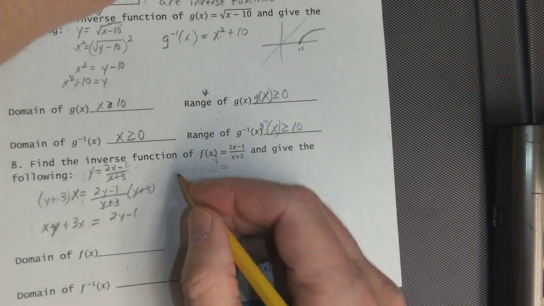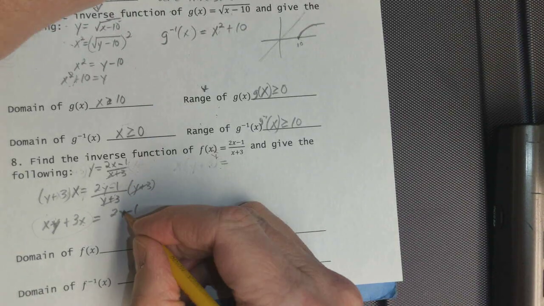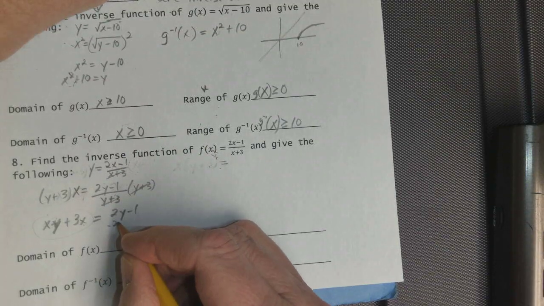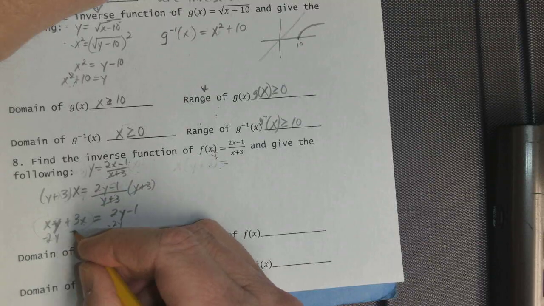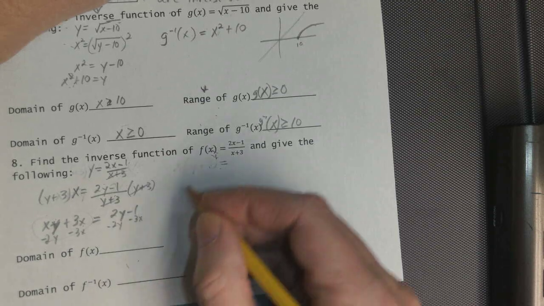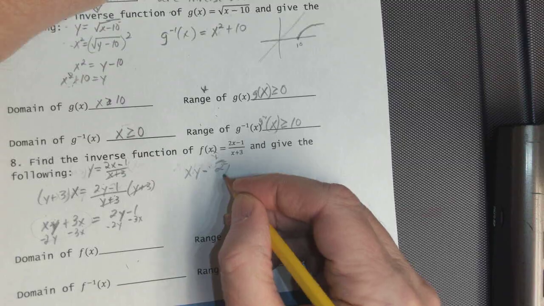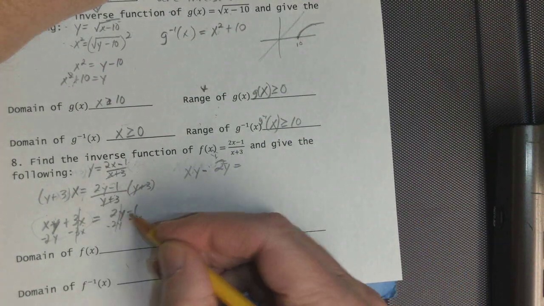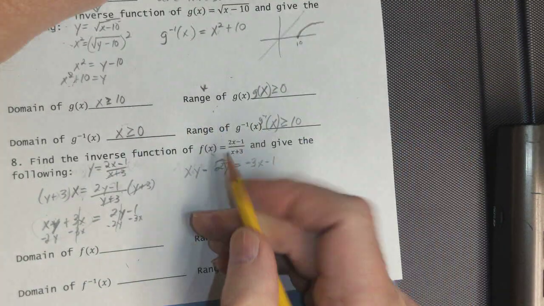I apologize, guys. It's a little late for me to be doing this. But, okay, so what I need to do is get the y's on one side. So let's subtract 2y from both sides. Let's also subtract 3x from both sides. So get just the y terms on the left side here. So I have xy minus 2y equals negative 3x minus 1.